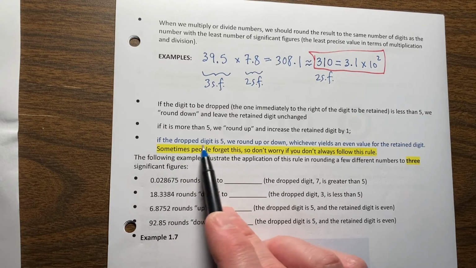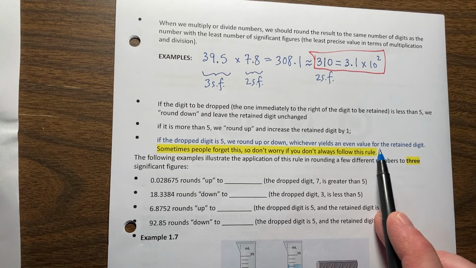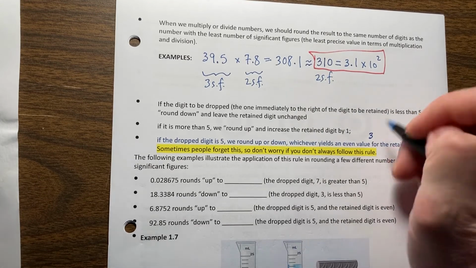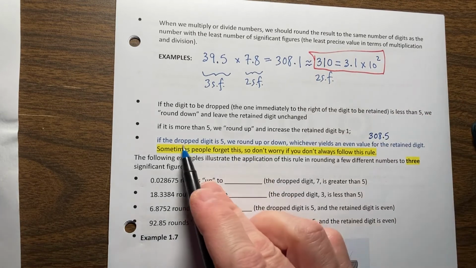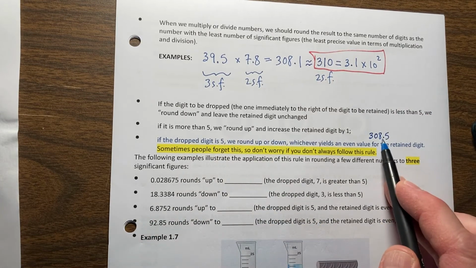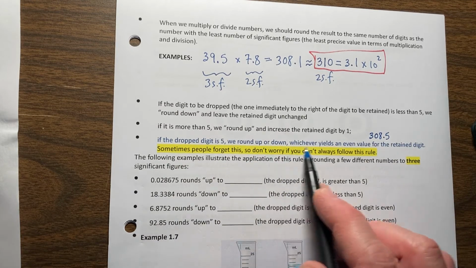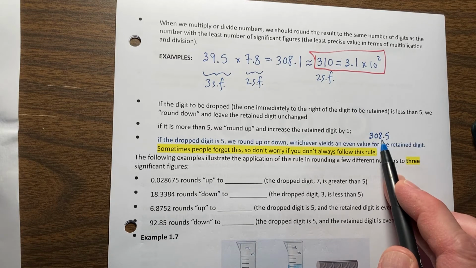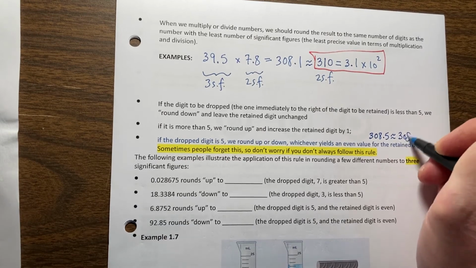If the drop digit is 5, we round up or down, whichever yields an even value for the retained digit. So let's just say for argument's sake that the answer to a problem was 308.5, for instance, and we have to round to 3 sig figs. If the drop digit is 5, we round up or down, whichever yields an even value for the retained digit. If we're retaining this digit, it's even. So we would say that that is equal to 308.